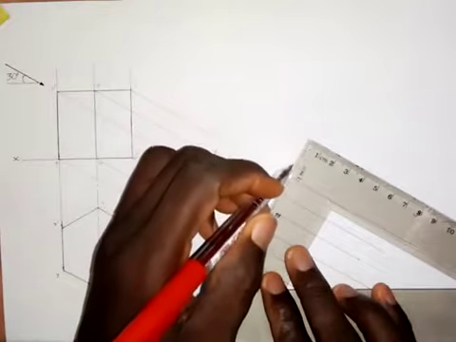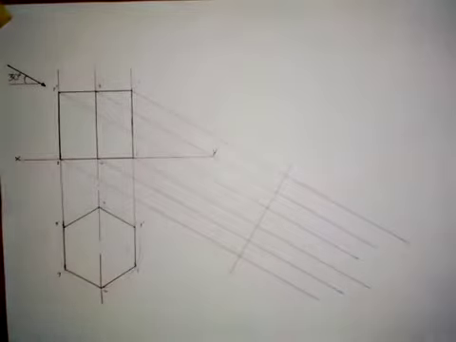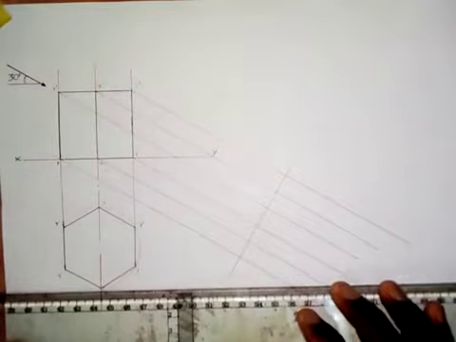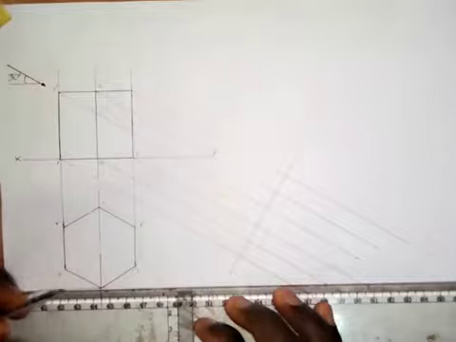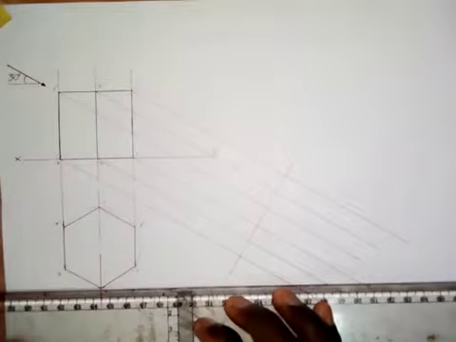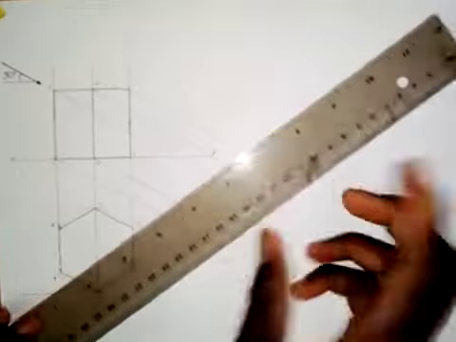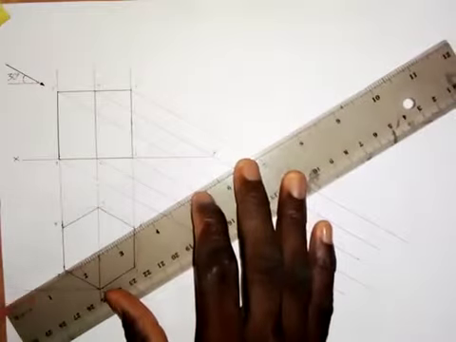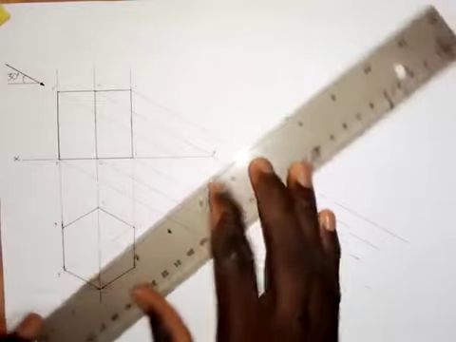All right, so with what we have done here, the next thing that we are going to do is to come down to the plan here and draw a line from this point in this direction. Okay, before that, we need to join the diagonals of this hexagon together.